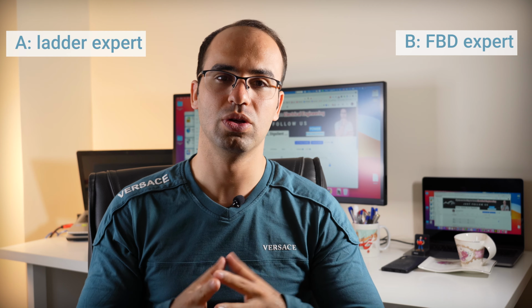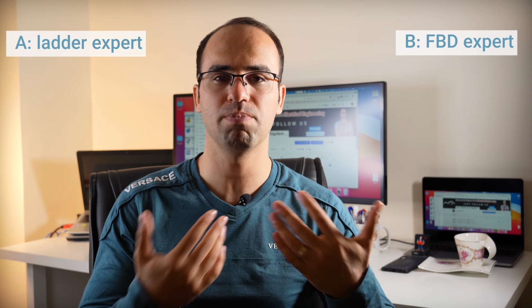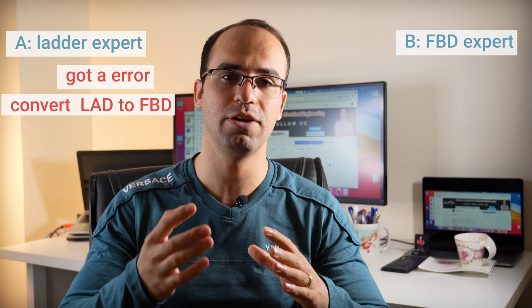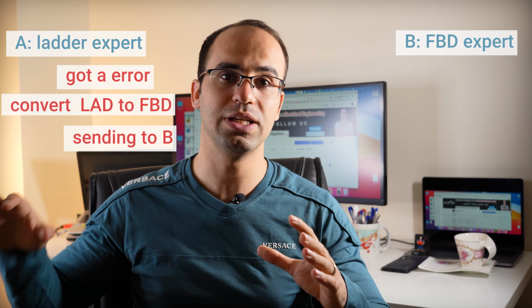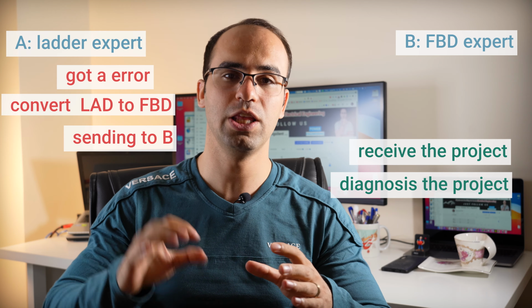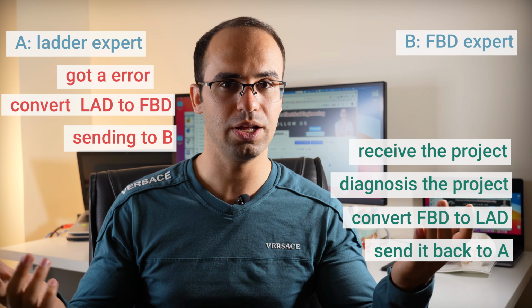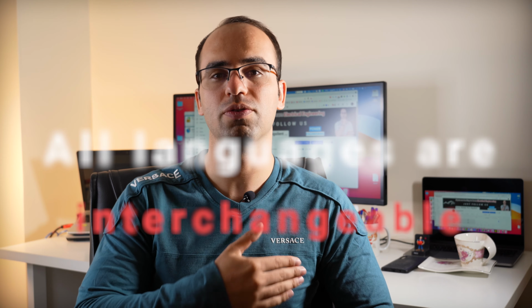In this situation, I can write my project in any language, I mean those five languages, and then finally send it to the PLC. So for example, I'm an expert who can write a project in ladder diagram. I do it and I have some errors in my project. I can turn it to FBD and send it to my friend who is an expert in the FBD language. My friend receives it, opens it, diagnoses it, and finally transfers it back to ladder diagram and emails it to me. I open it and boom, it's good, it works for me. So it doesn't matter which language you choose, all of the languages have this capability to convert to each other.